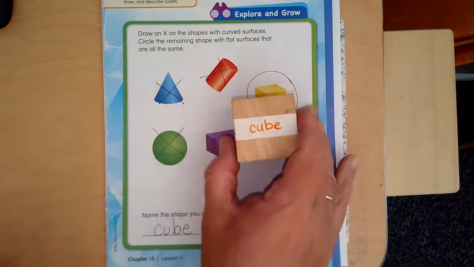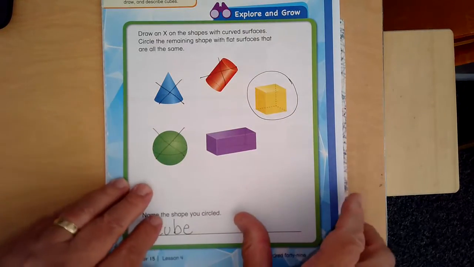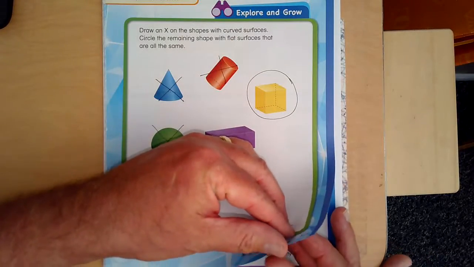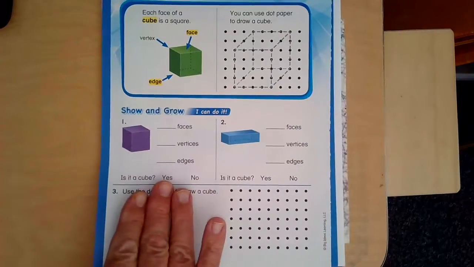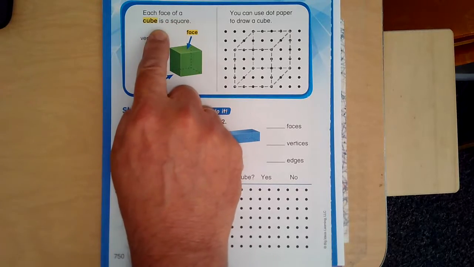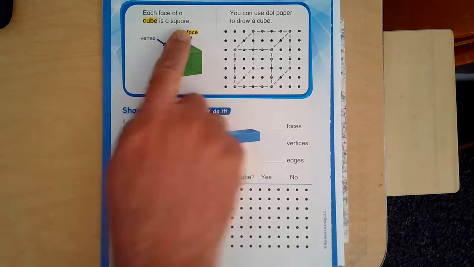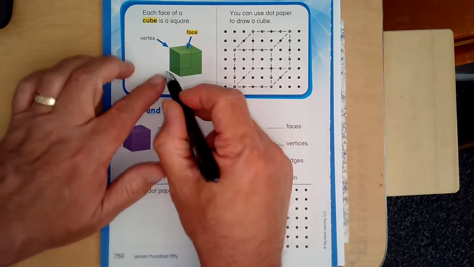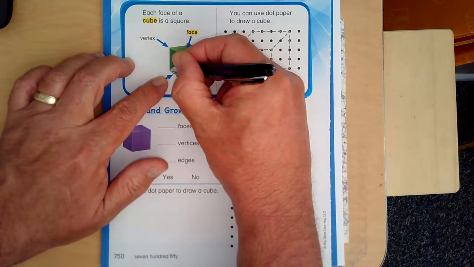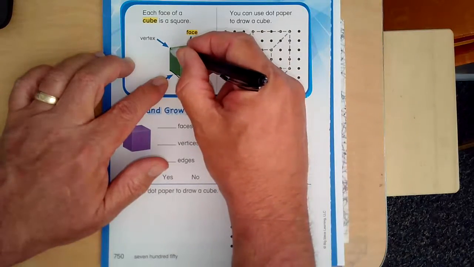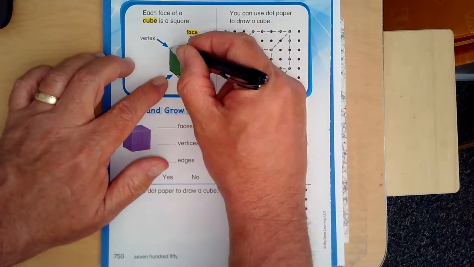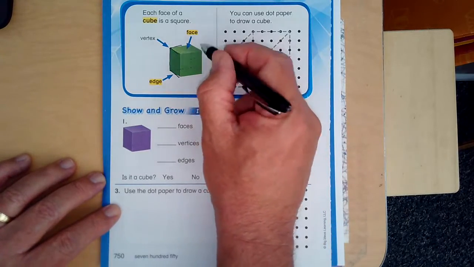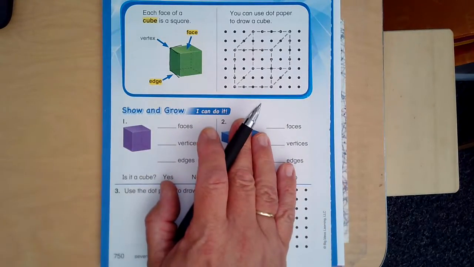Excellent. All right, so let's turn to the next page. The next page is 750. Let's go here. Each face of a cube is a square. And the edges are the straight lines. And where those edges meet is called the vertex. And the flat surface is the face.